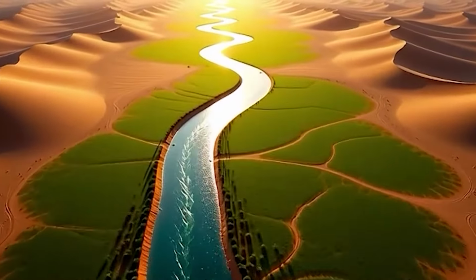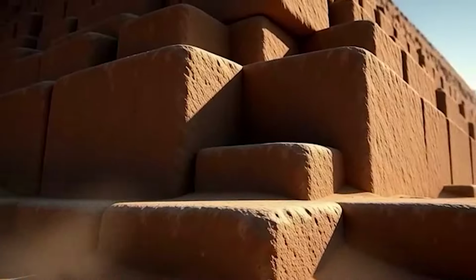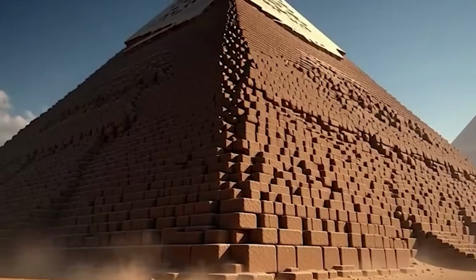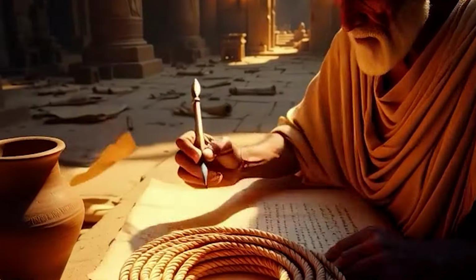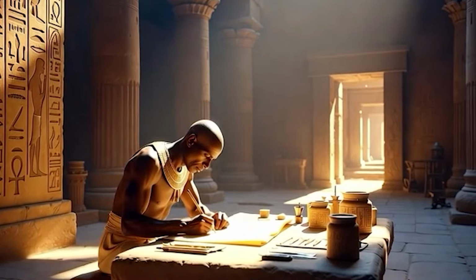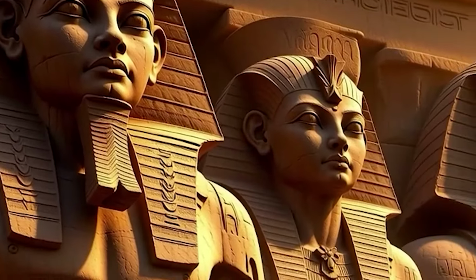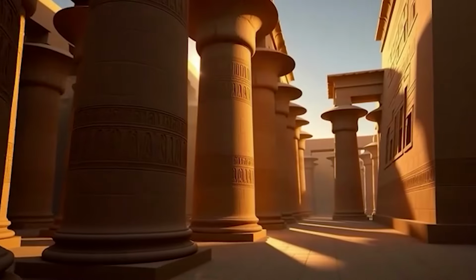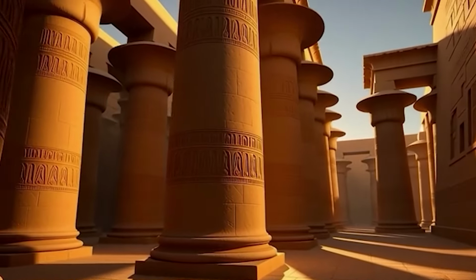They constructed the pyramids of Giza, engineered with incredible precision. They developed hieroglyphic writing, advanced medicine, mathematics, and government. Pharaohs like Khufu, Hatshepsut, and Ramses II expanded Egypt's influence. Temples in Luxor and Karnak became symbols of their spiritual world.